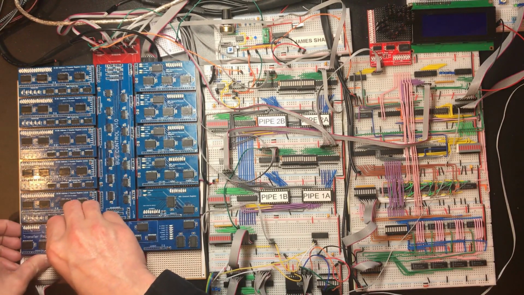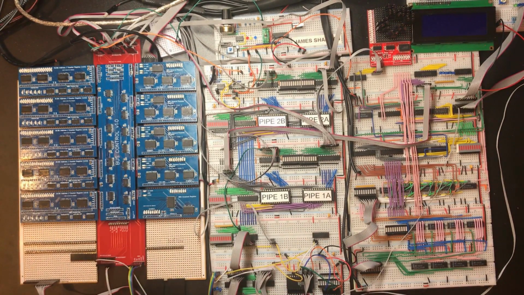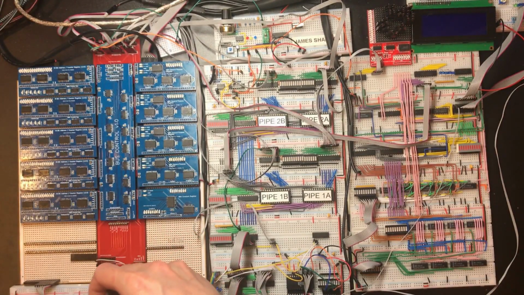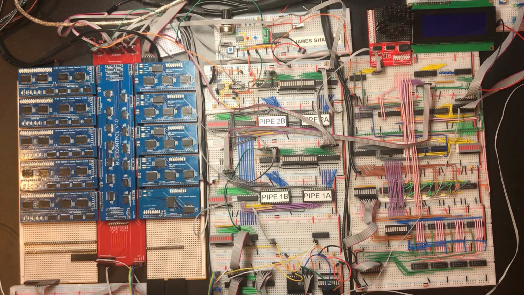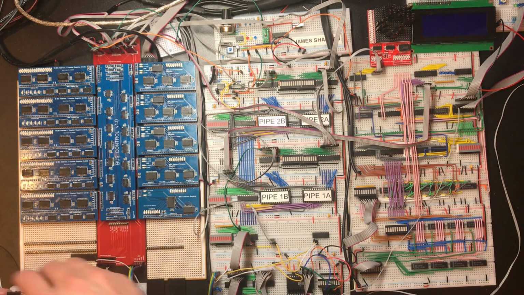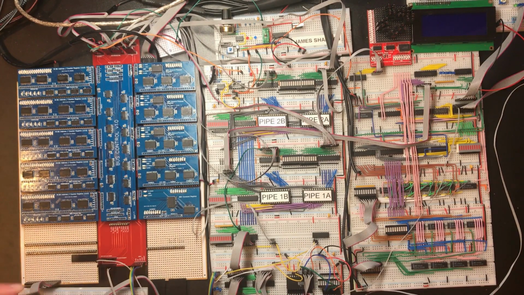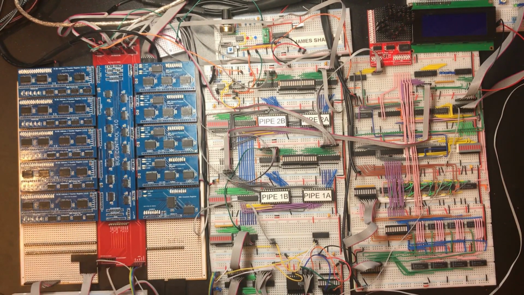I'm going to start with the transfer register. Got here the original prototype transfer register, and we should be able to wire that back in quite easily. Right, so that was memory bus. This I think was the transfer bus, and then that would be main bus.